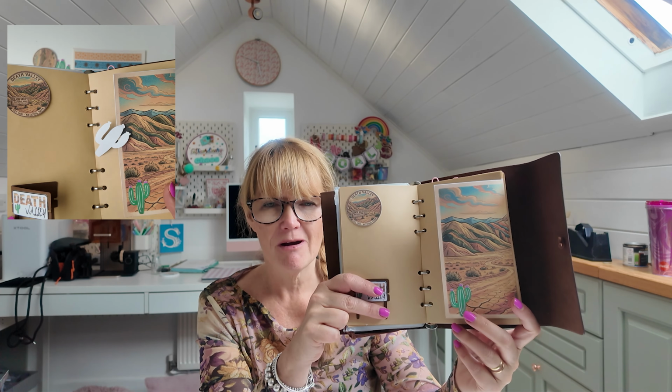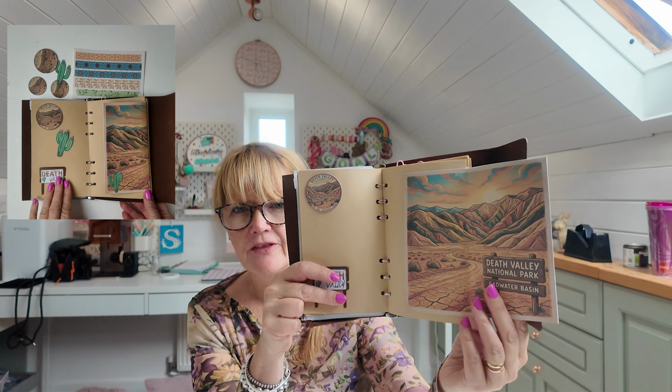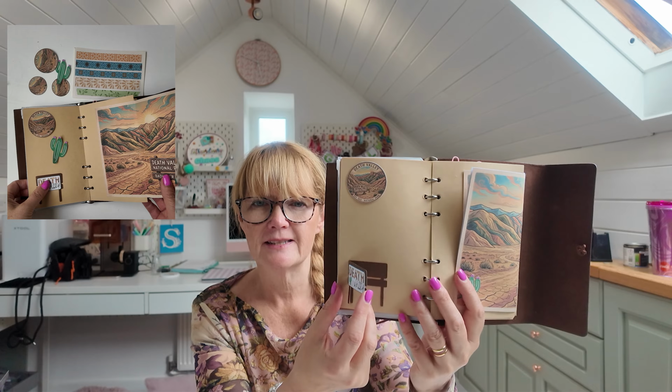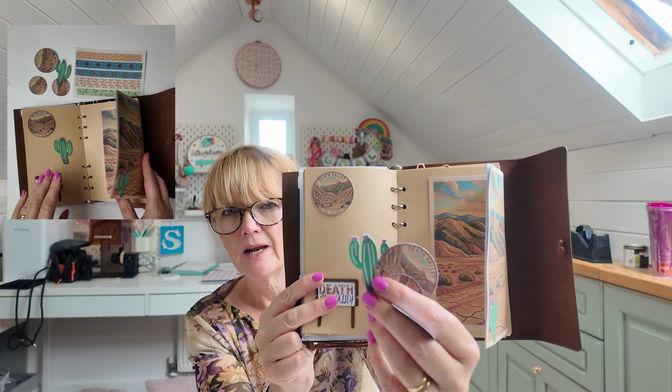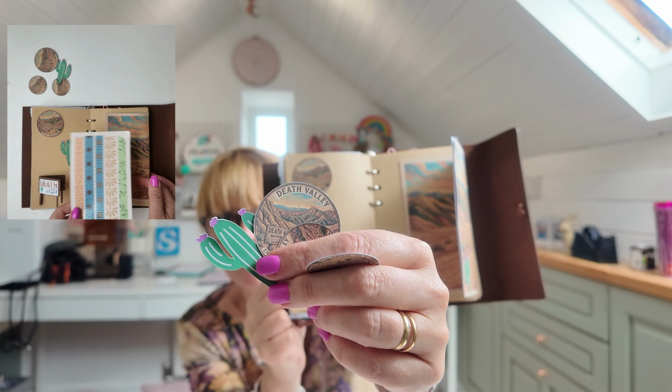Hi, and if you're a journal and scrapbooking lover, then I'm going to show you how to make a themed page extender in Adobe AI and Cricut Design Space. I've got this gorgeous opening sign plus some Death Valley themed ephemera.